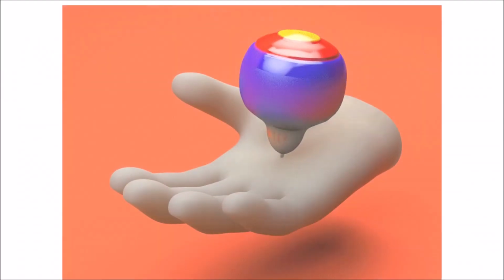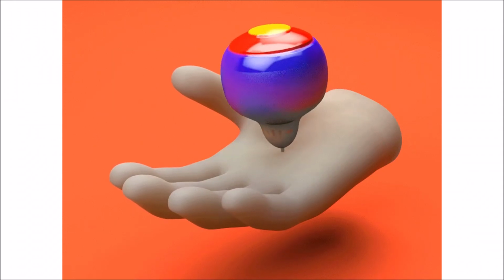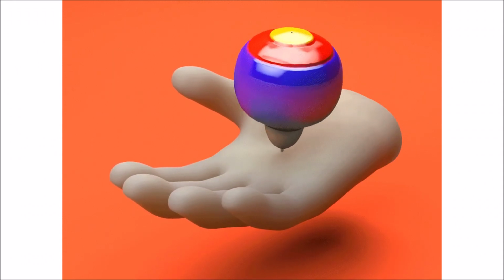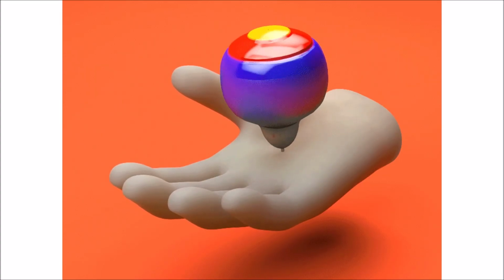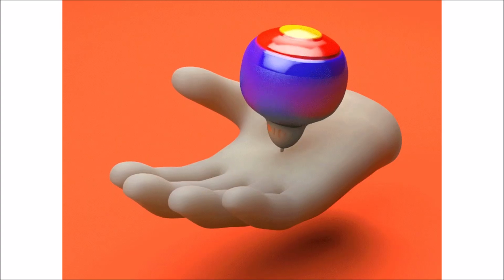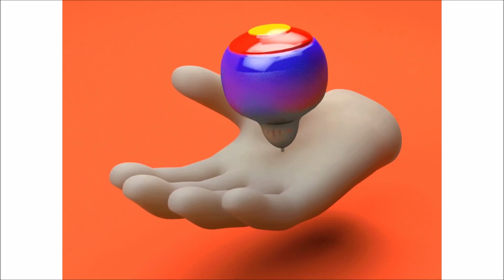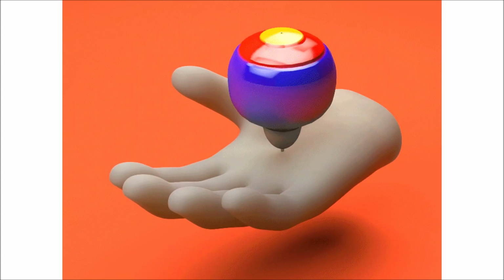Okay, so have you ever played with a top? I'm sure you might have played with a top and it spins like that. So any nuclei, generally we are talking about NMR active nuclei. What is the meaning of NMR active nuclei? I will tell you in a while.